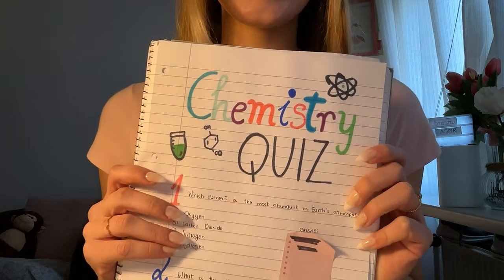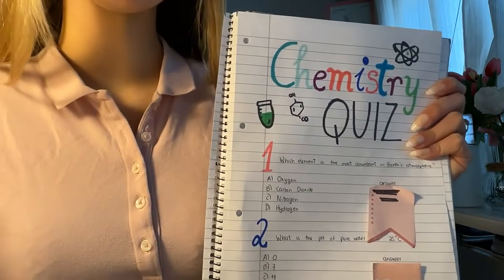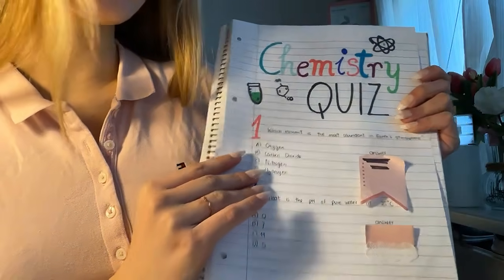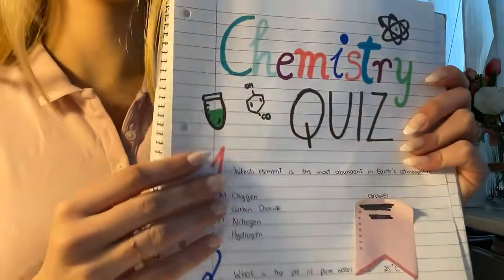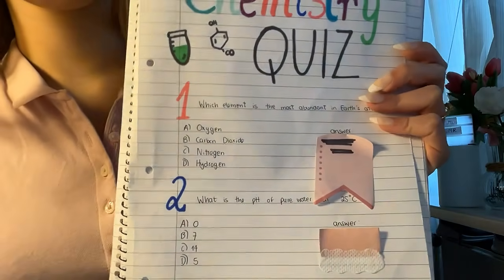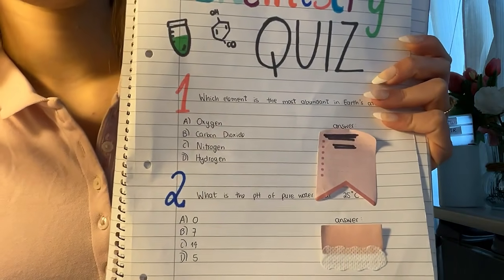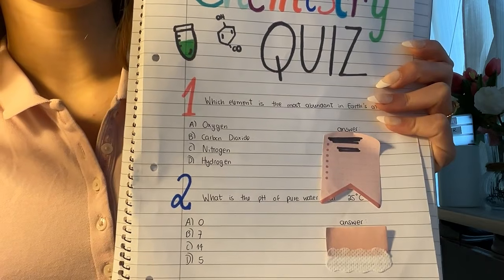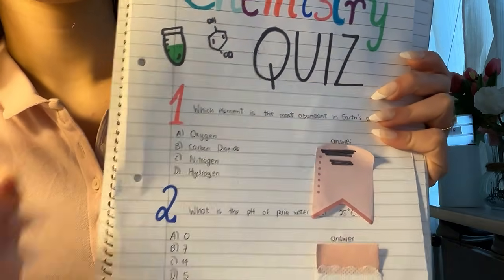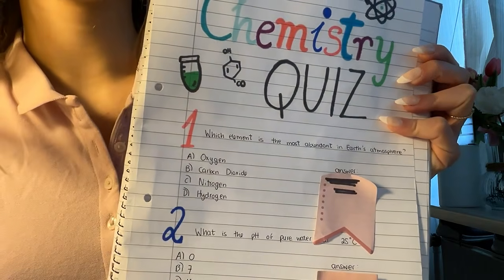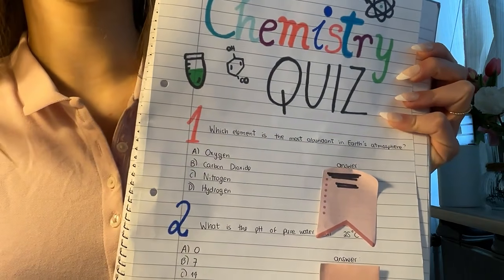And yeah, let's just get started with the first question. Okay, so question number 1 asks, which element is the most abundant in Earth's atmosphere? So we have 4 options. Is it A, oxygen, B, carbon dioxide, C, nitrogen, or D, hydrogen? Which one of these 4 options do you think is the most abundant element on Earth's atmosphere?